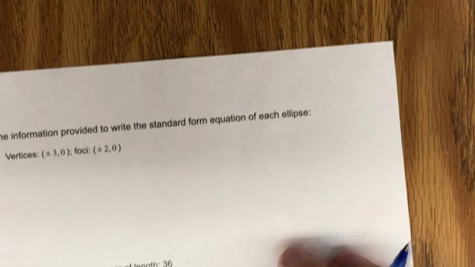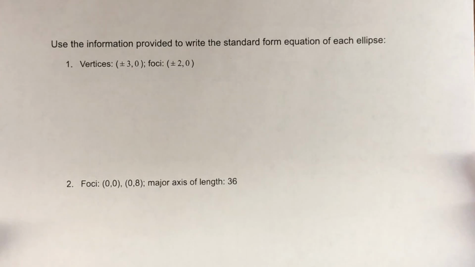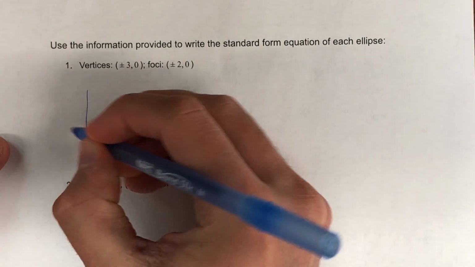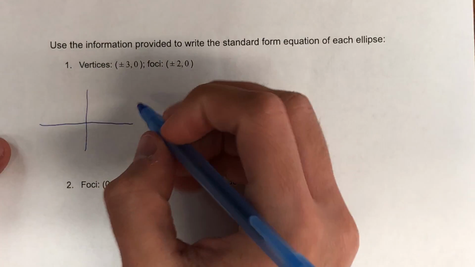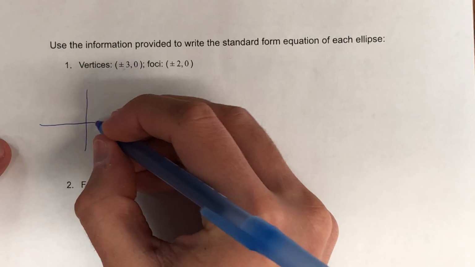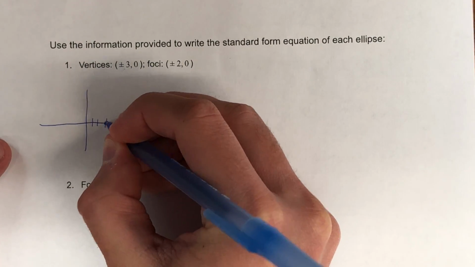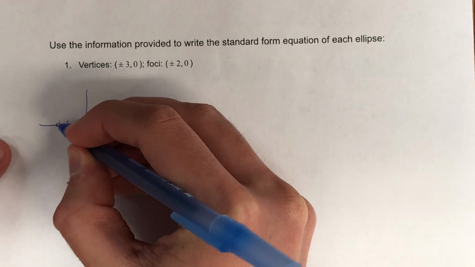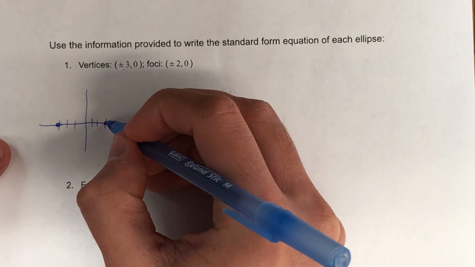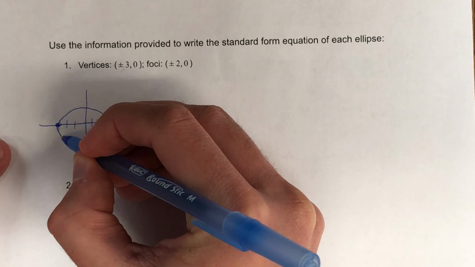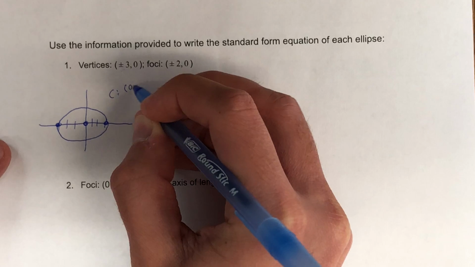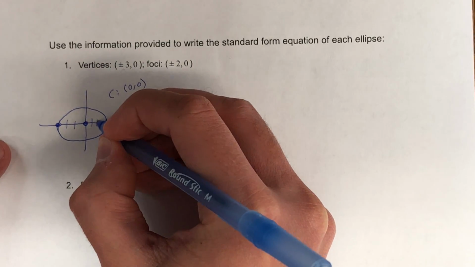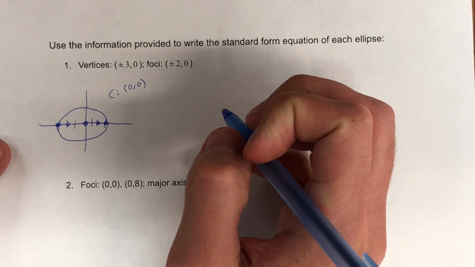Okay. So our goal for today is going to be writing some equations. As we write equations, a lot of times drawing a little picture can be really valuable. So let's start with writing the equation of an ellipse. We have vertices at plus or minus 3, 0. So we have positive 3, 0 and negative 3, 0. These are our vertices, so that means we know it's going to be a horizontal ellipse. Our center is right in between, so the center is going to be at 0, 0. And we're told the foci are at plus or minus 2, 0.